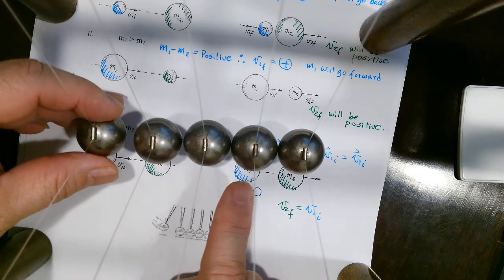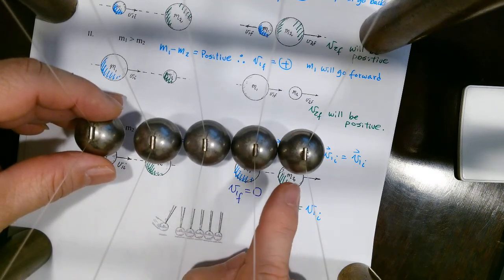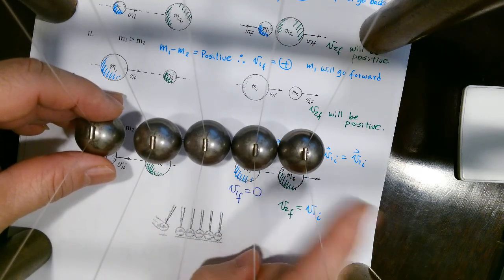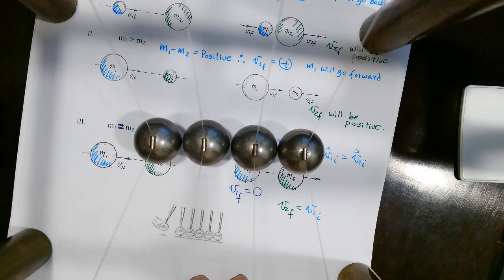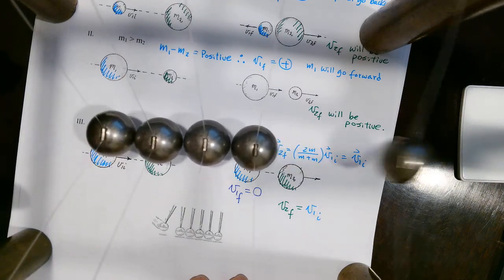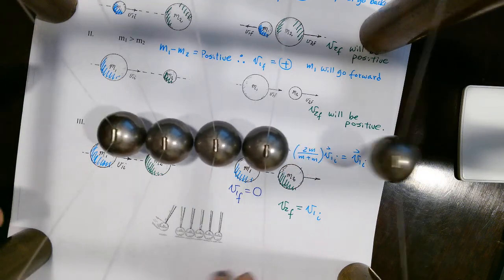And then this will come in and this will stop and this will take over. And this will take over the other one and this will stop. And then there should be only one going out. And boom, there it is.